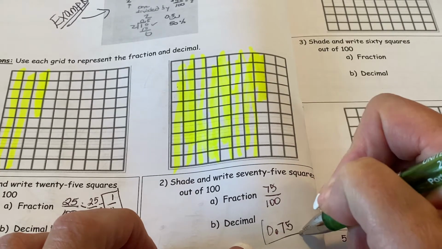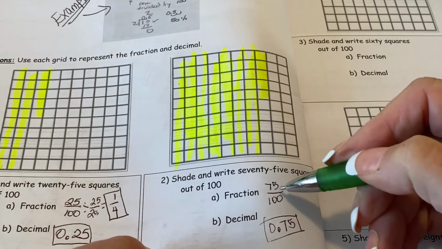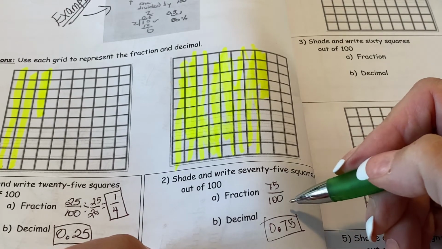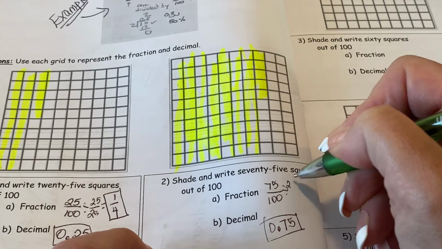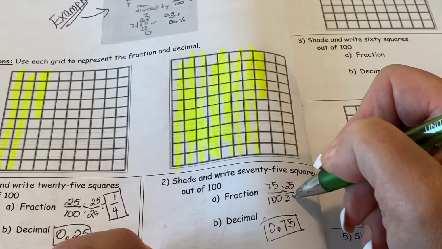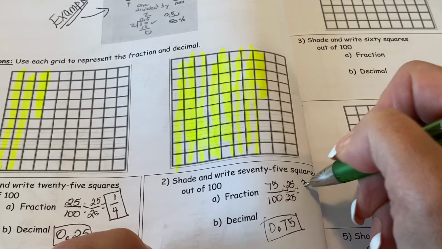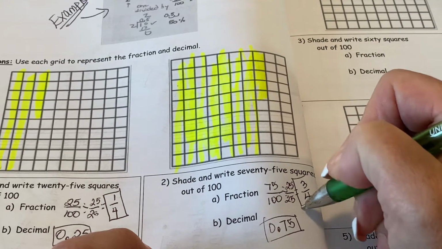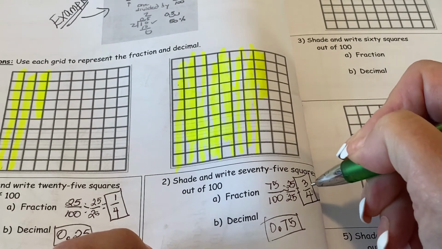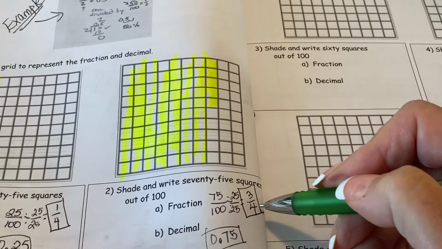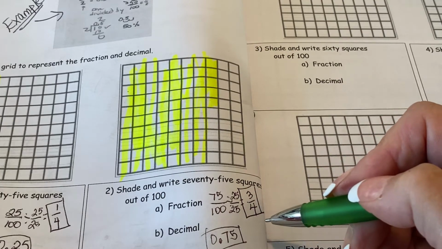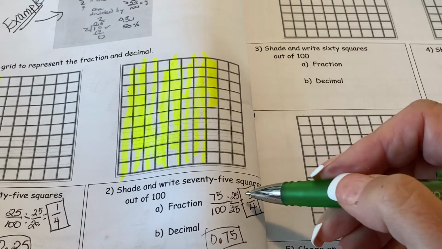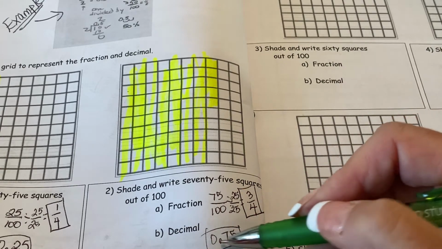And Mrs. Spatola would ask you, is there a common factor? Is there a number that goes into both of these? Yes, again, it's 25. So we would divide each of these by 25. What do we wind up with? 3/4. Now think about it. When you have a denominator that's 4, we know that's written as a quarter. If you had 3/4 in your pocket, how much money would you have? Exactly, you would have 75 cents, and it's represented here.